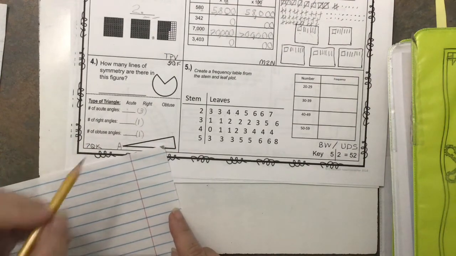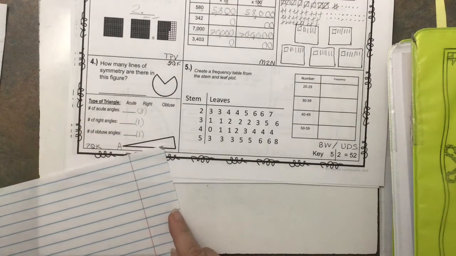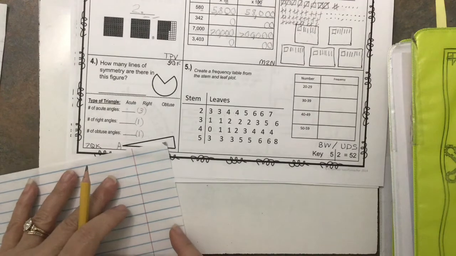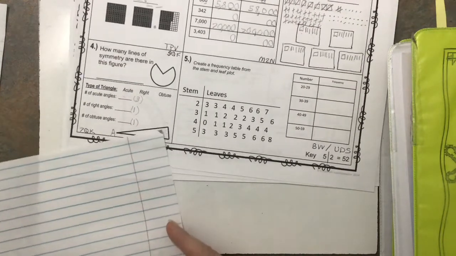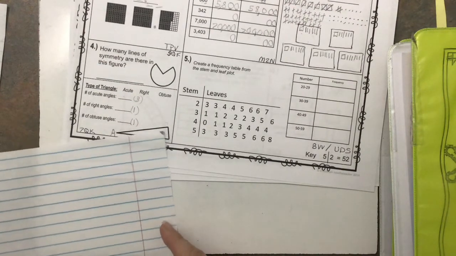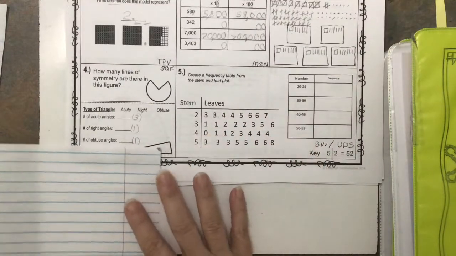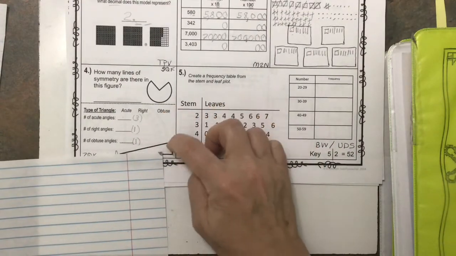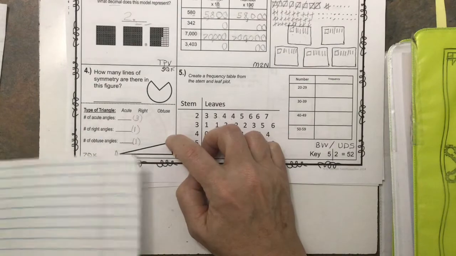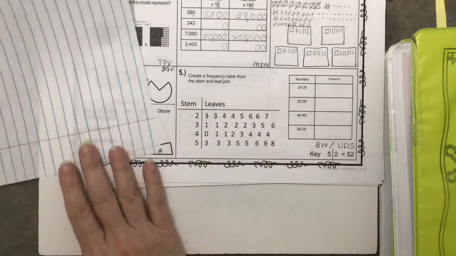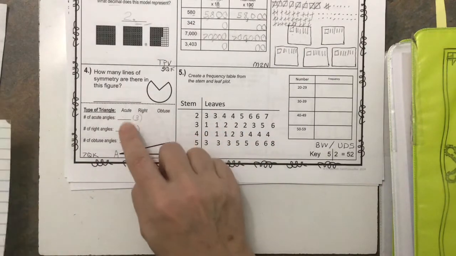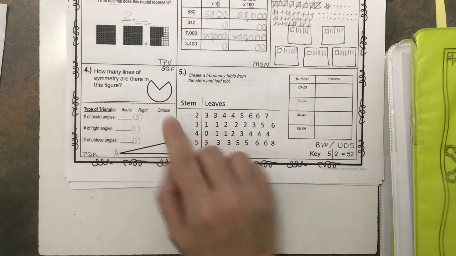If it fits just right, it's a right angle. If it fits in there and you can wiggle it around, okay, it doesn't fit just right, you can wiggle it around, then that's obtuse. You would put an O. So your job is to measure this angle, and then you're going to turn and measure that angle and see if you can get it in there, acute, right, or obtuse, and label it.